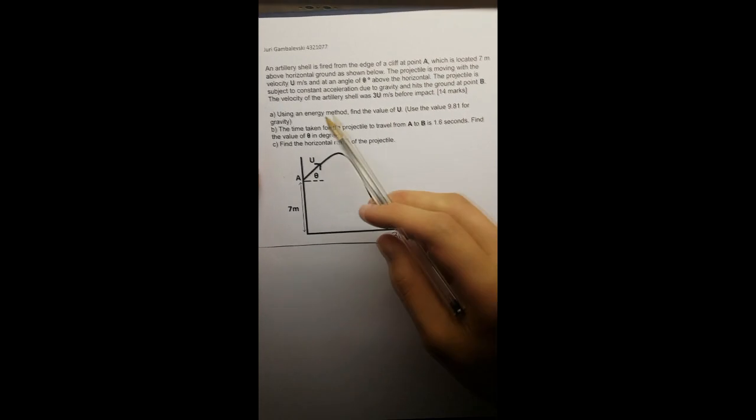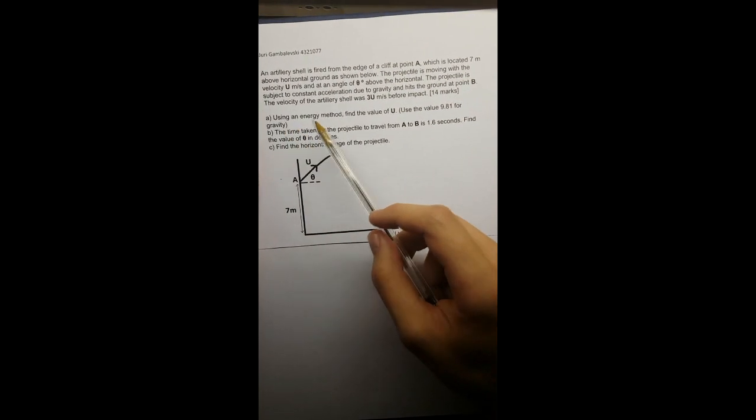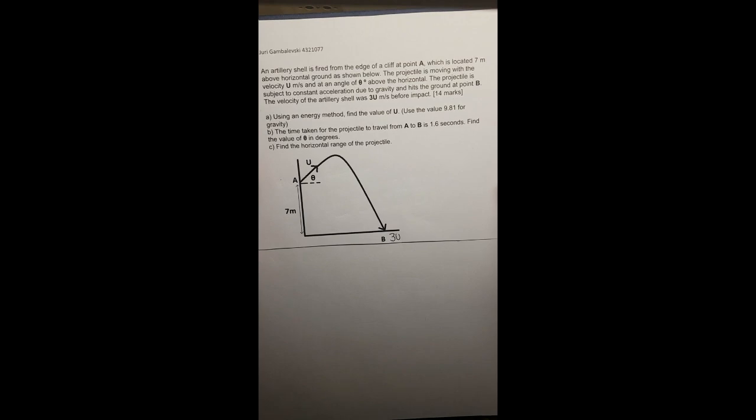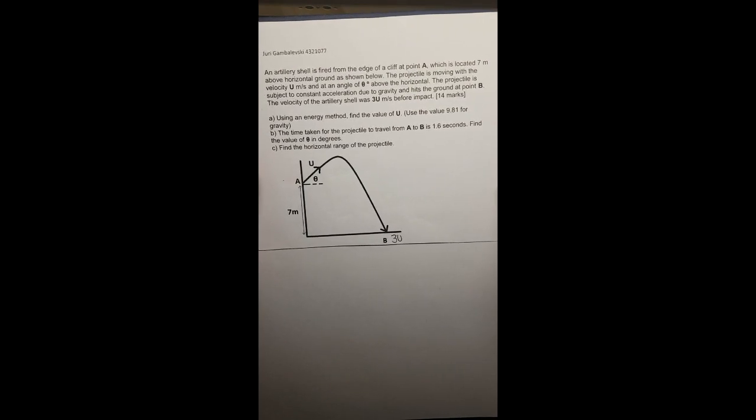To begin solving part A, which asks us, using an energy method, find the value of u, we must use an energy method. Therefore, using SUVAT would be incorrect. The energy method we are going to be using will involve kinetic and gravitational potential energy.